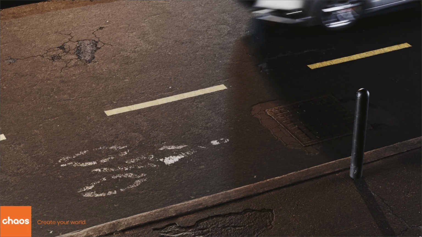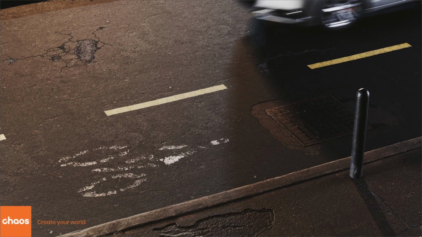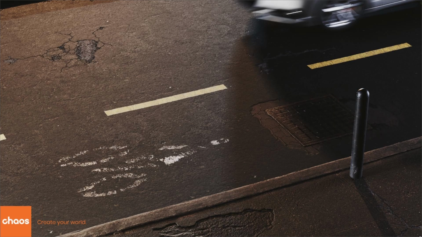So as you can see, the potholes that are actually displacement-driven holes, they have depth to them. Those are also Corona decals. And then the manhole cover that you see there, that's sticking so nicely out of the asphalt road, is also a Corona decal. So as you can see, Corona decals are more than just some stickers. They can do displacement as well, and so you can use them in so many different ways.